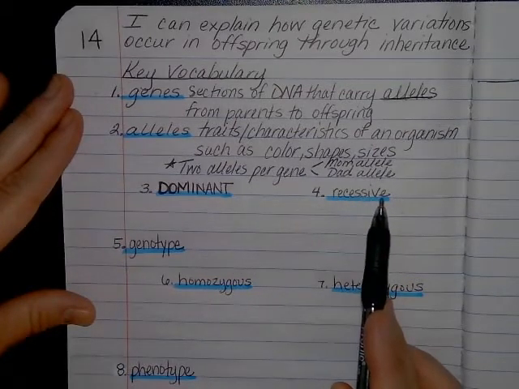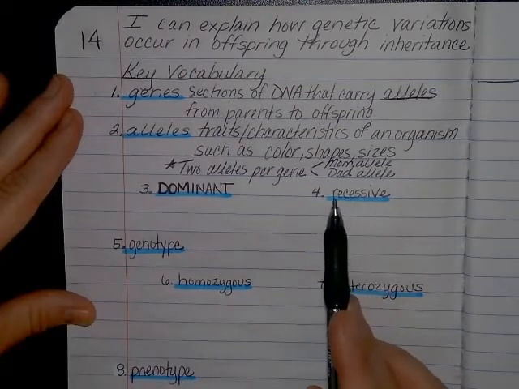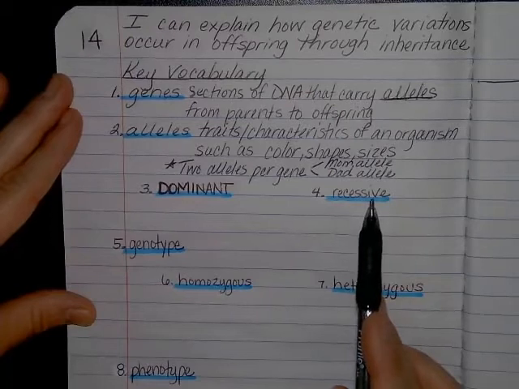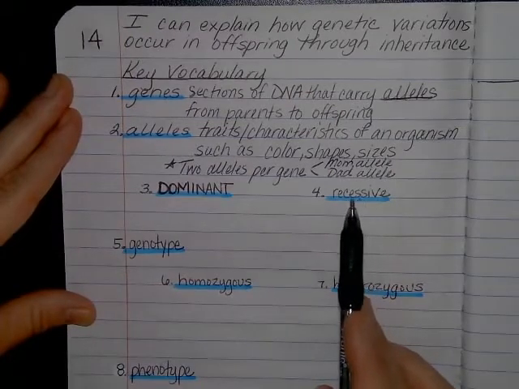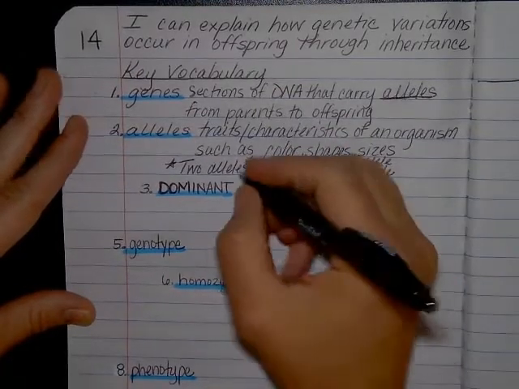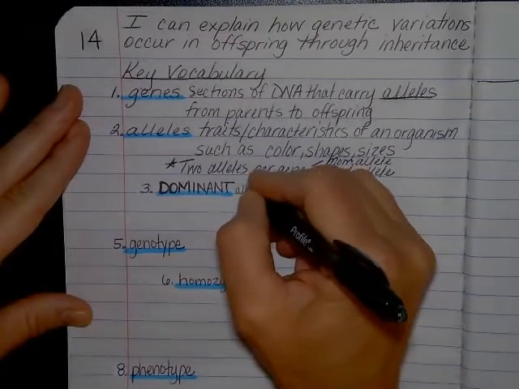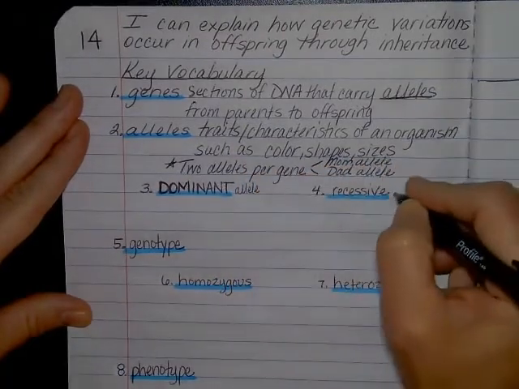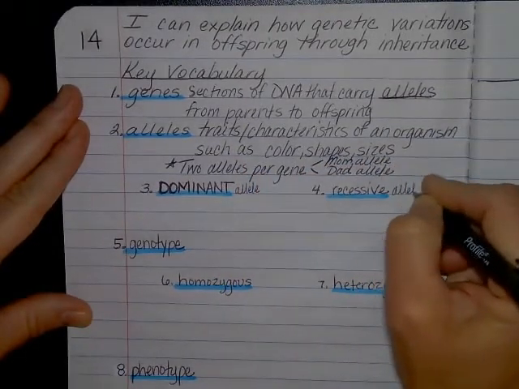And I wrote that in small letters to remind us that it is kind of like the weaker of the two. It's only going to show up under certain circumstances. If there's a dominant trait with a recessive, the dominant wins. Okay? So dominant allele or recessive alleles.